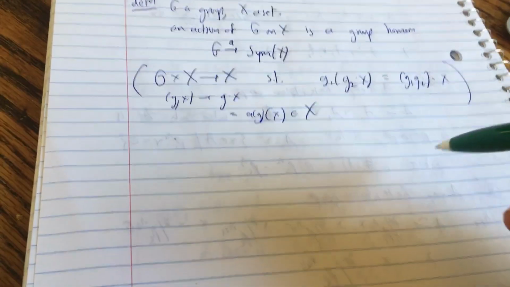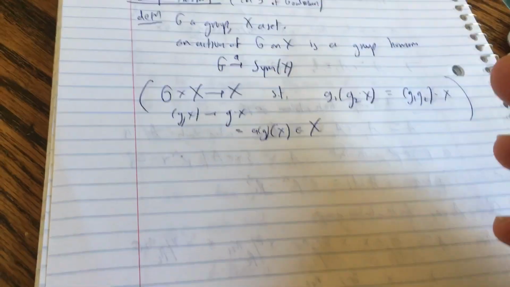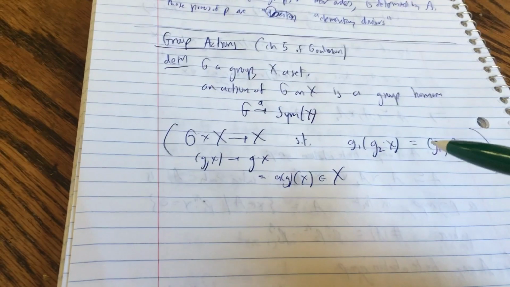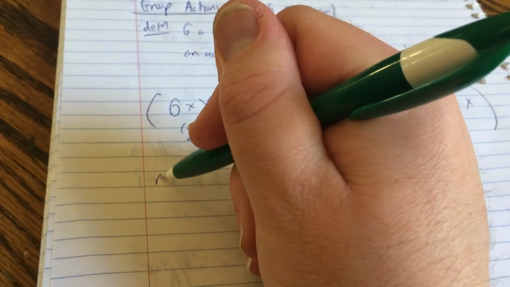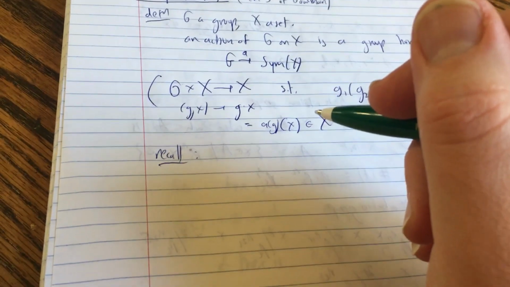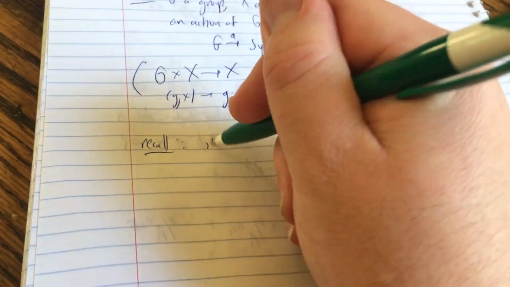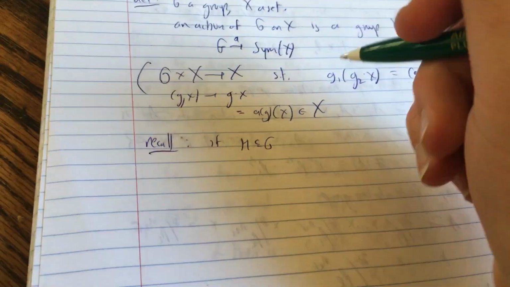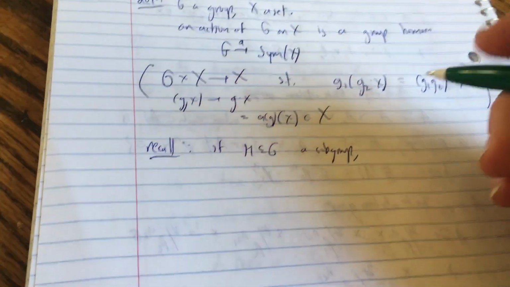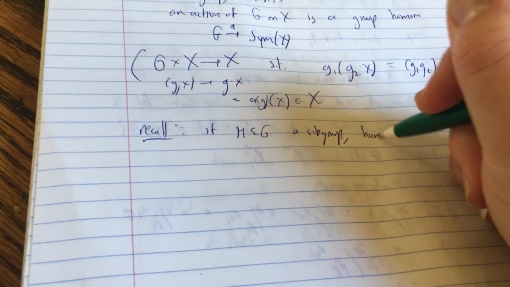Okay, and we've seen lots of examples of group actions, right? So already we've seen that group actions can yield interesting structure theory for groups. Let's recall that we proved the famous Lagrange's theorem this way. If H is a subgroup of G, we have both the left and right actions.